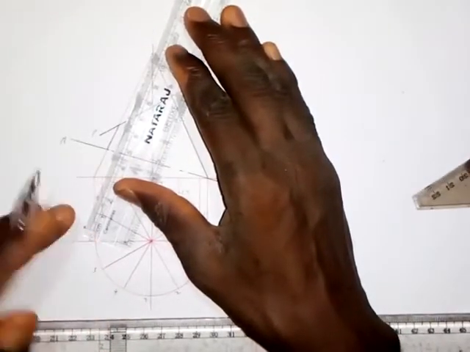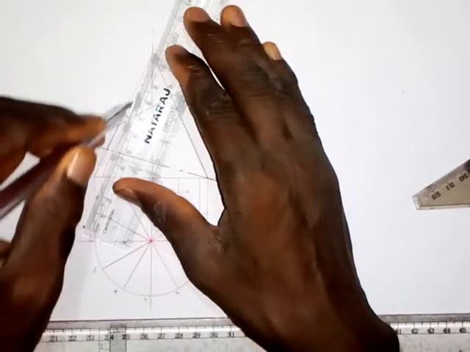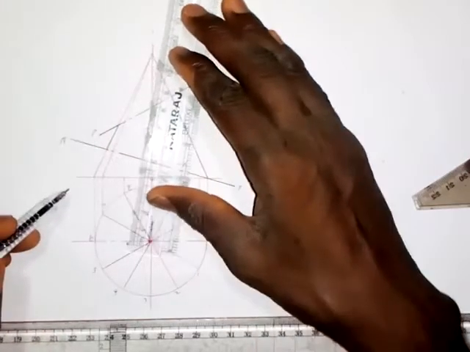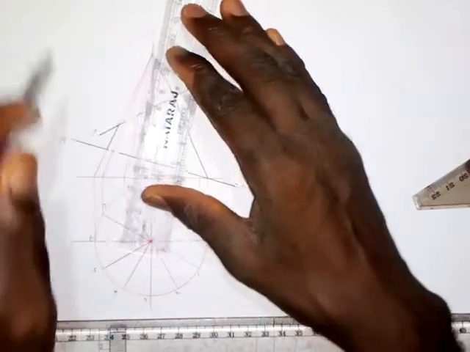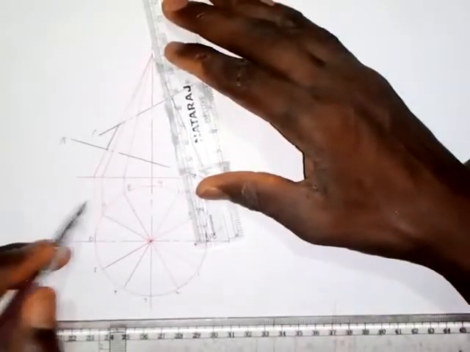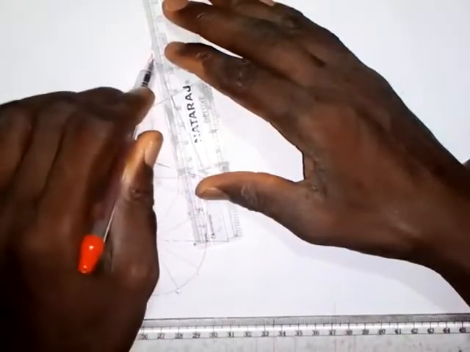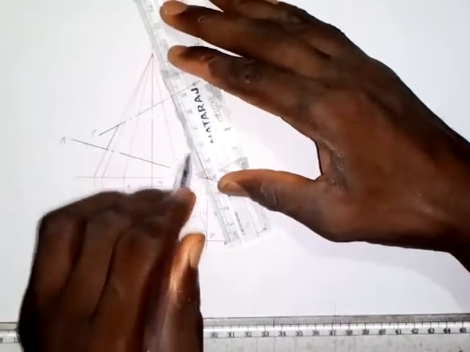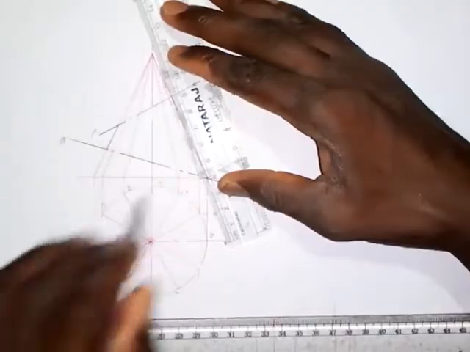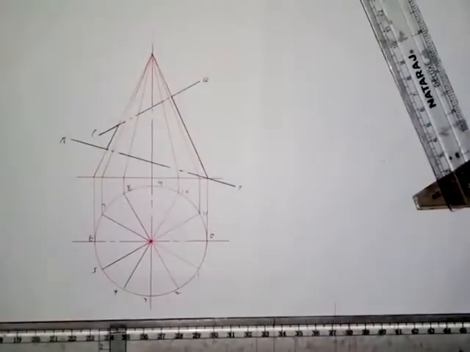Then I will join all this with the apex of the cone. So from here, I draw this to the apex of the cone. From here, I will draw this to the apex of the cone. From here, draw a line to the apex of the cone, and from here, we draw a line to the apex of the cone. So now, as we are told, I've drawn the given view as we are informed.